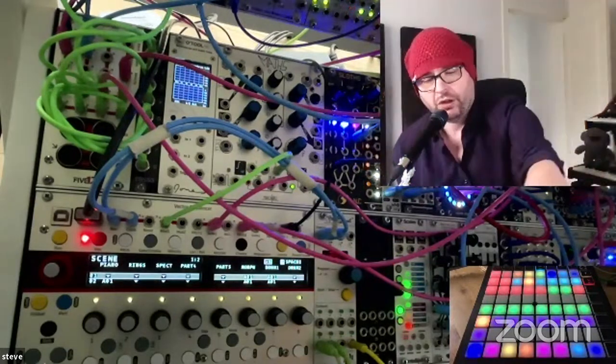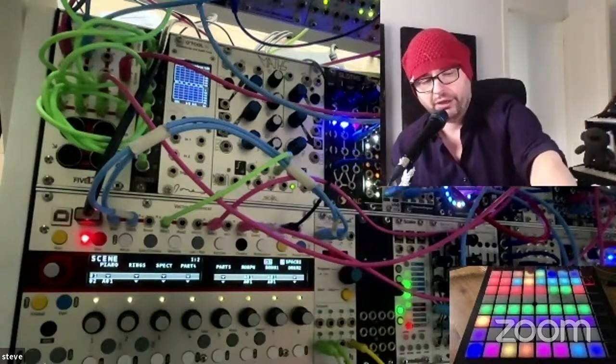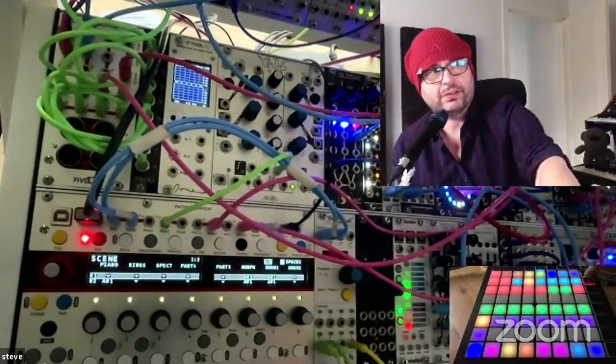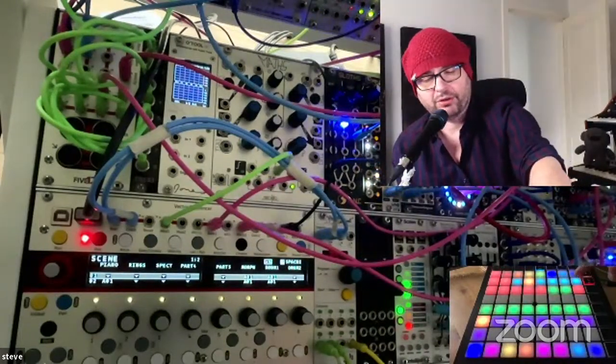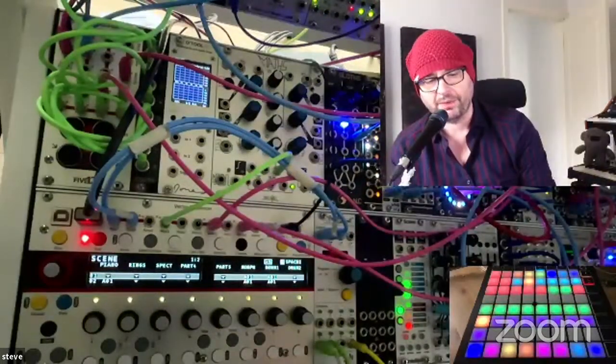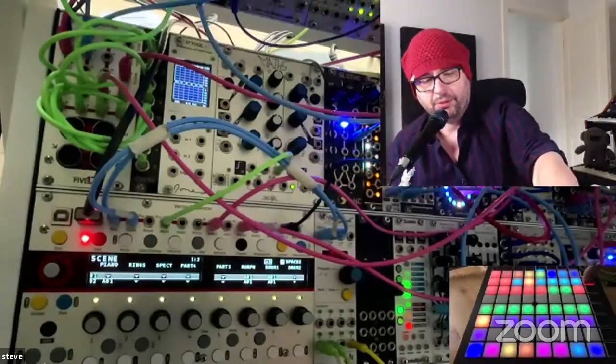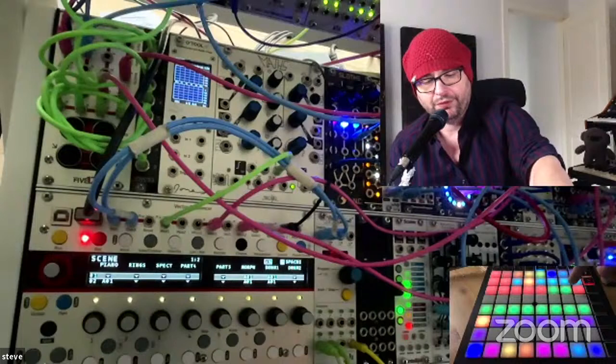Anyway, top row indicates the 8 parts on my vector. The next row indicates the record status of each part, so whether I'm using an external keyboard or my LaunchPad to trigger notes, etc. That's not part of the demo today. The third row here is my muted and active parts. Green is for active, red is for mute.